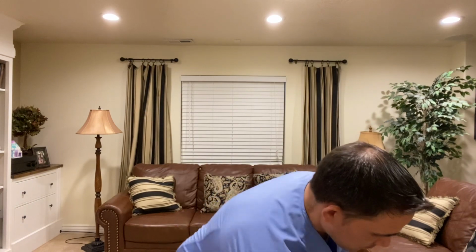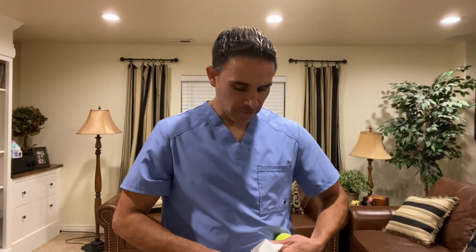All right. First, you want to get yourself a roll of flexible tape. You can pick this up. It kind of sticks to itself. We call it Coban in the clinic, but you can pick this up from Walgreens, CVS. A lot of places carry this. Second, you want to get yourself a couple of used tennis balls or new tennis balls if you wish, but a couple of tennis balls is really all you need.